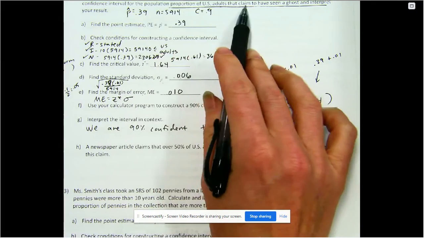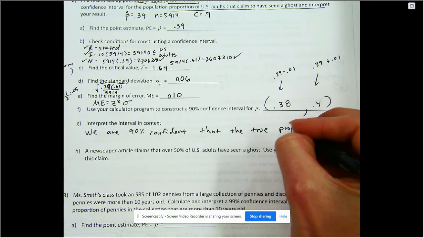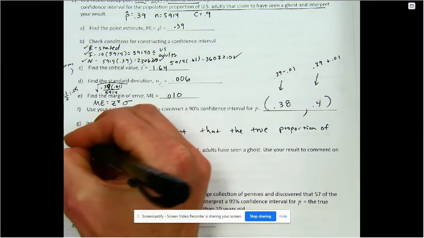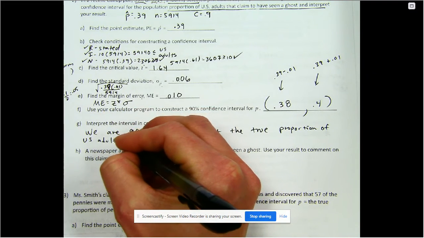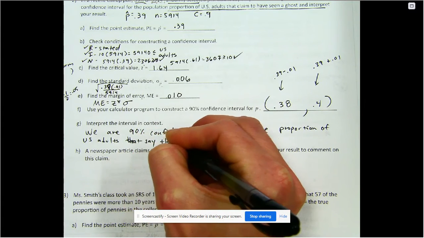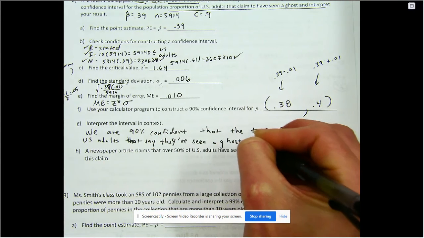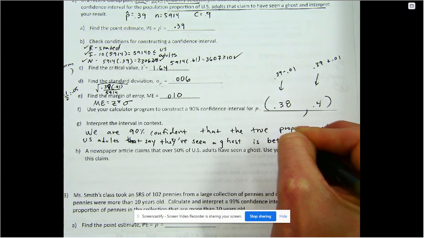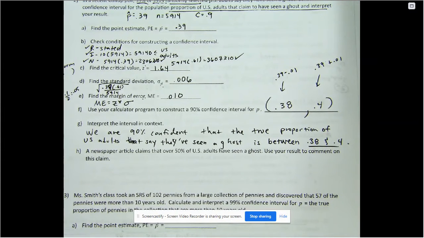Proportion of, notice how I underline this part at the beginning. That helps us when we come down here. That the true proportion of U.S. adults say they've seen a ghost, is between 0.38 and 0.4. That's a lot, actually. So between 38% and 40%, according to this study.